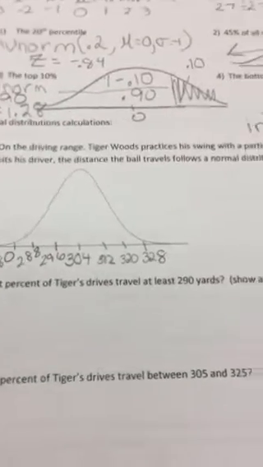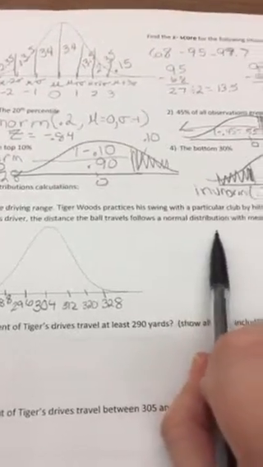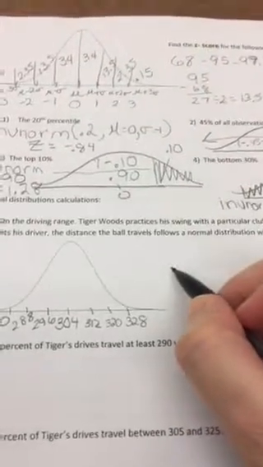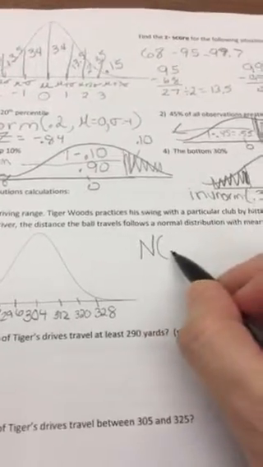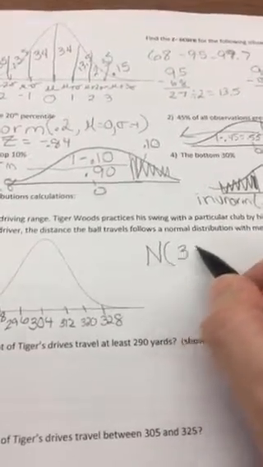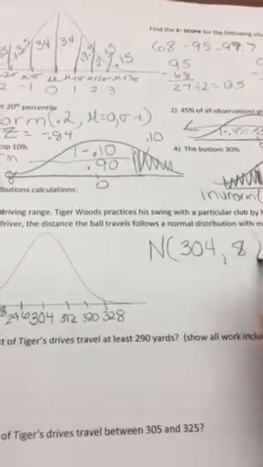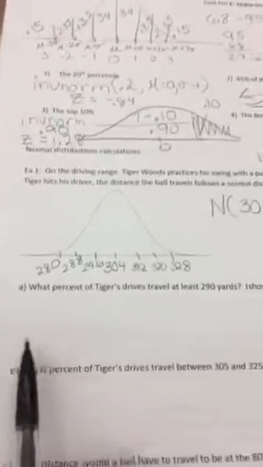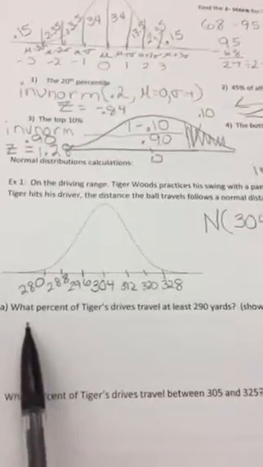All right, now let's take a word problem. So we've got a word problem about Tiger Woods. It does say that it's a normal distribution, so I want to write this big N, that stands for normal distribution, followed by the mean, which was given as 304, and the given standard deviation, which was given as 8. And now let's answer several different questions in regards to this set of information.